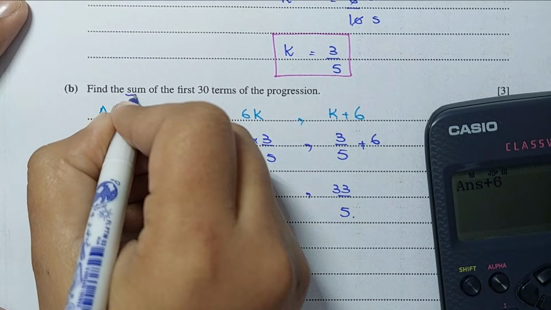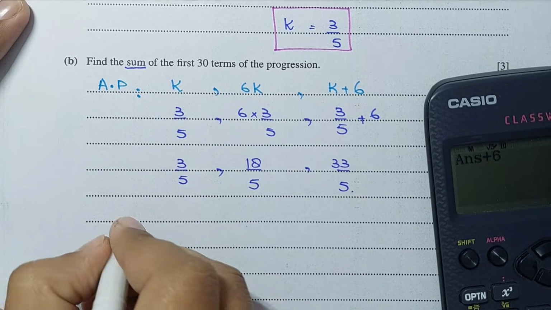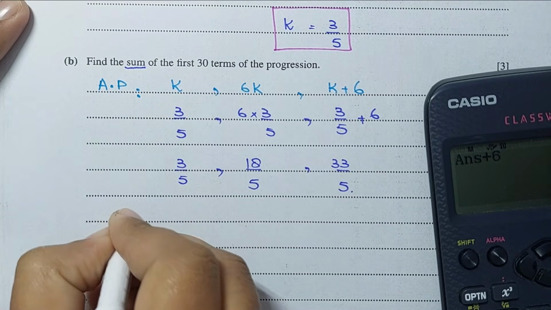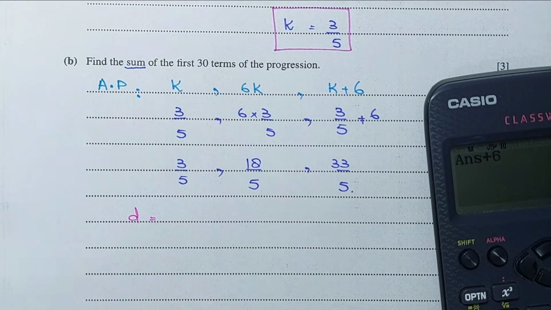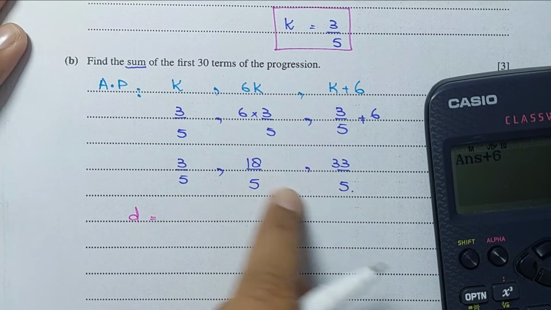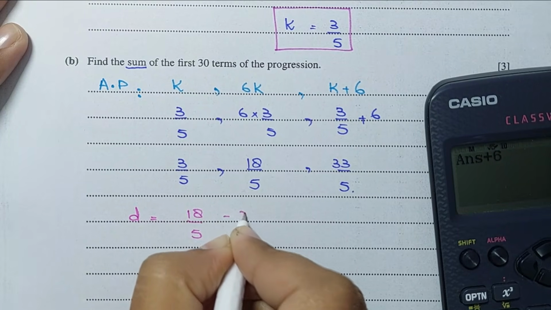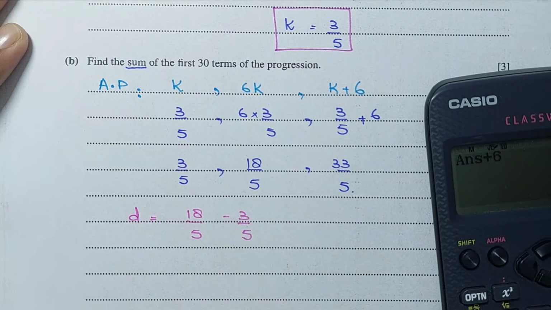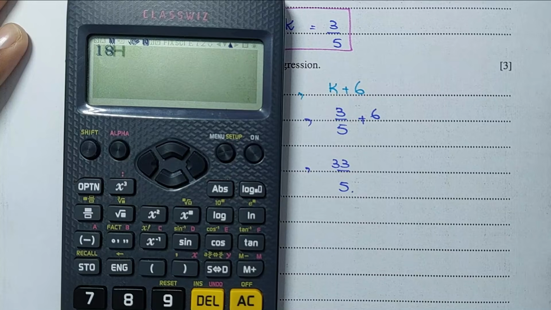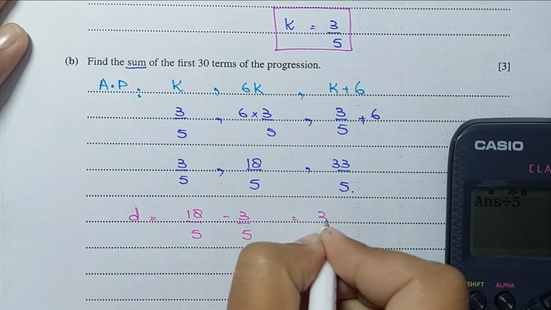For the sum, we need the first term and we need the common difference. Now, what is the d value? As we have given that it is an arithmetic progression, it has a common difference. The difference between these two terms and these two terms must be the same. So 18 over 5 minus 3 over 5. So 18 minus 3 divided by 5 is 3. 3 is the common difference.